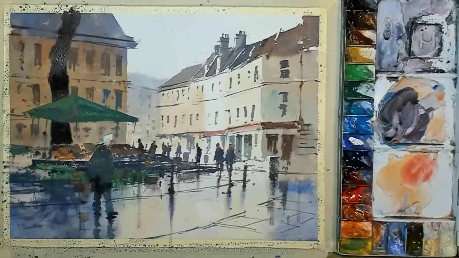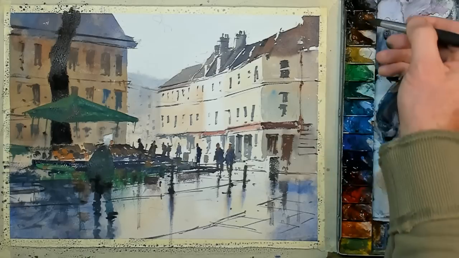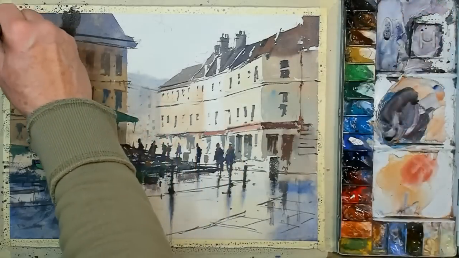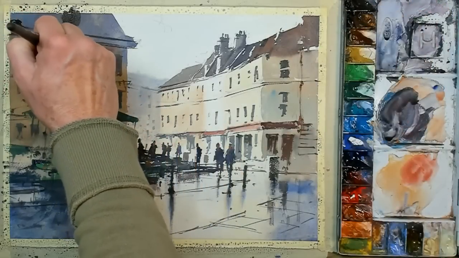And then we need to suggest the twisty branches. So I'm going back to my long round brush now.